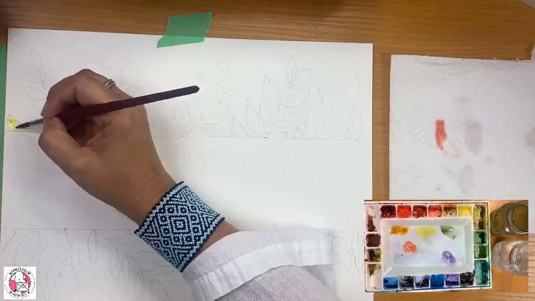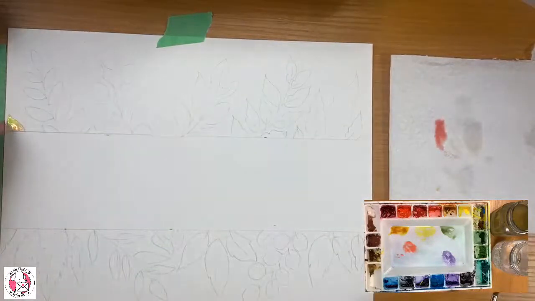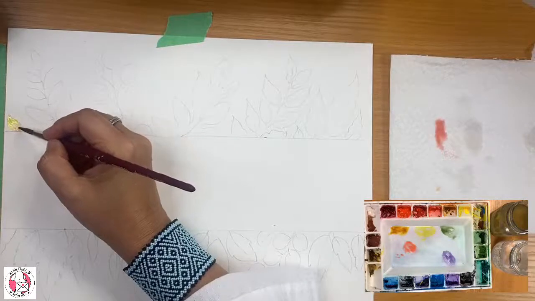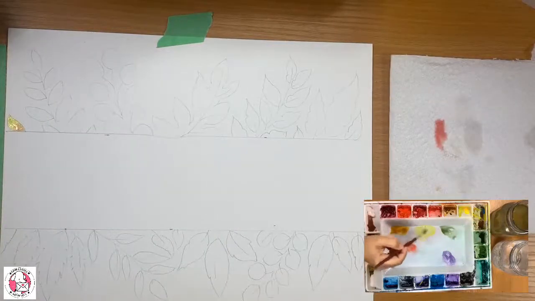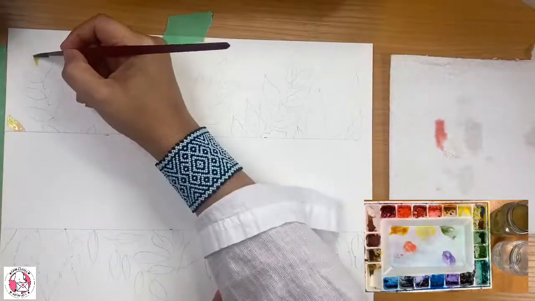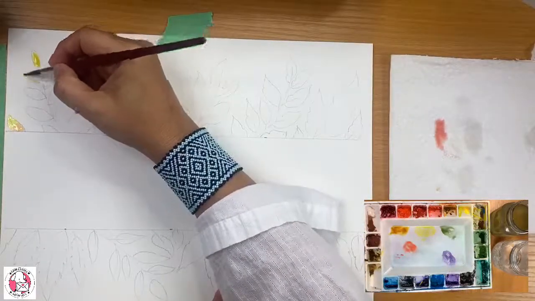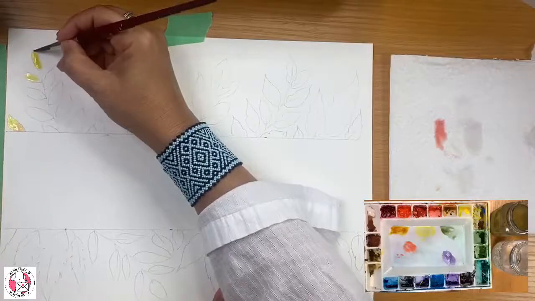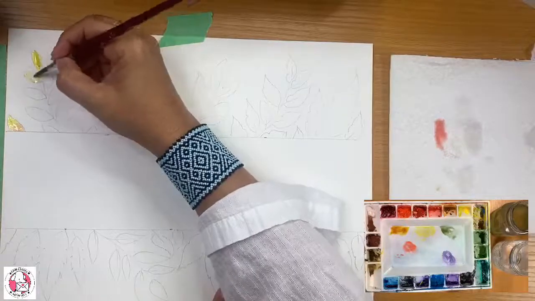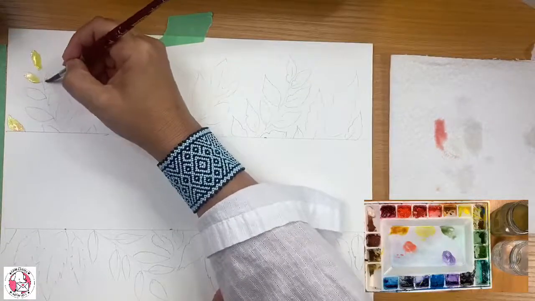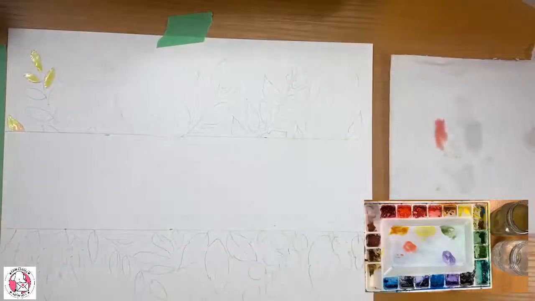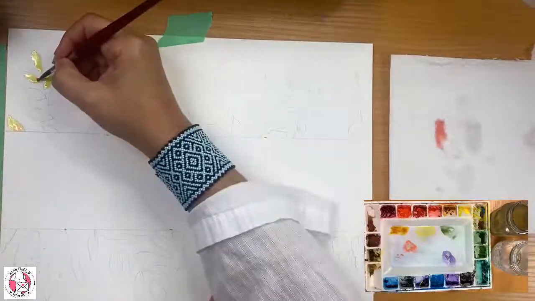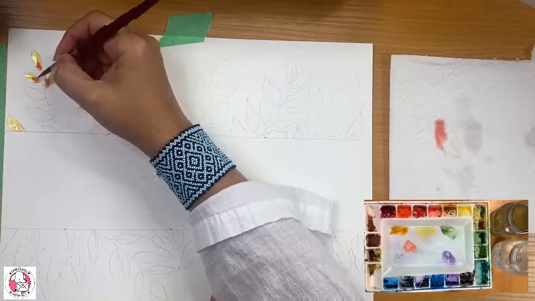And here is a good example for you to see the lines of the pencil. Clean my brush, and I'm going to grab more yellow, and I'm going to be painting the next little branches with these leaves, with red or orange, and in the bottom.